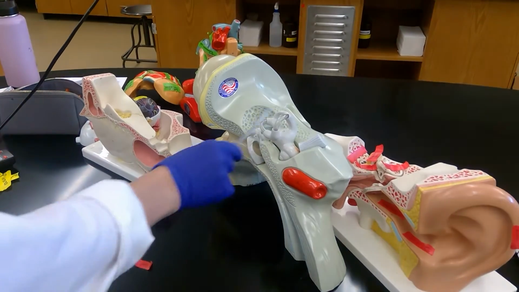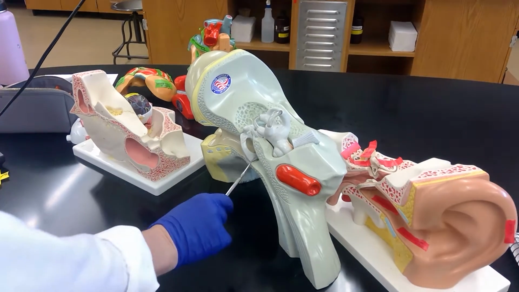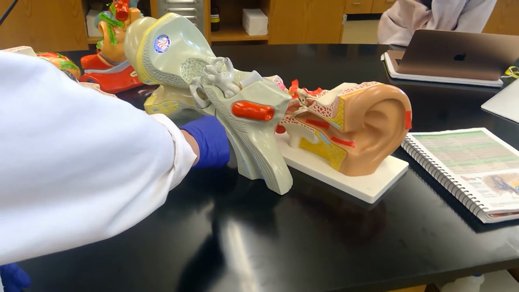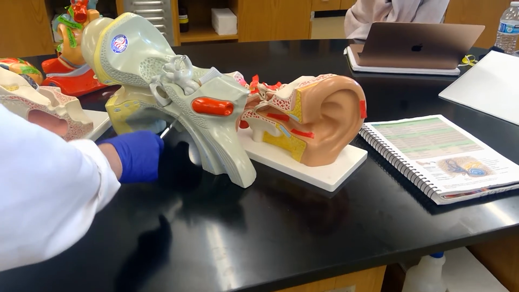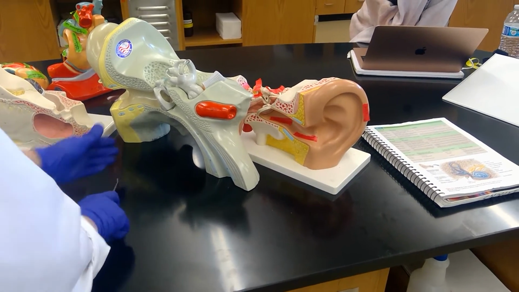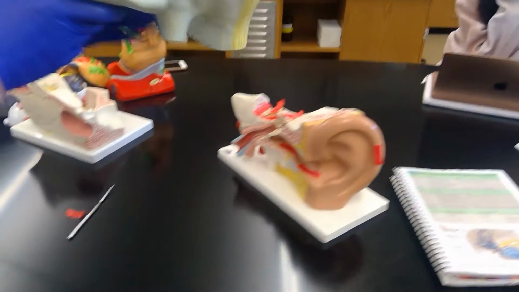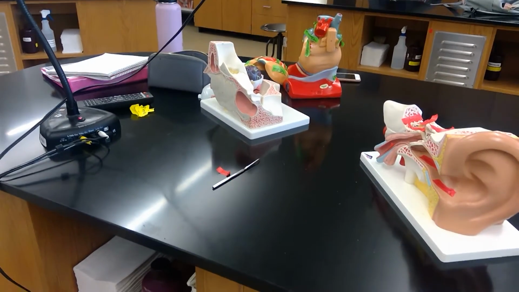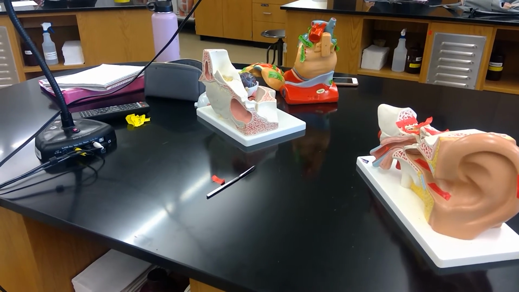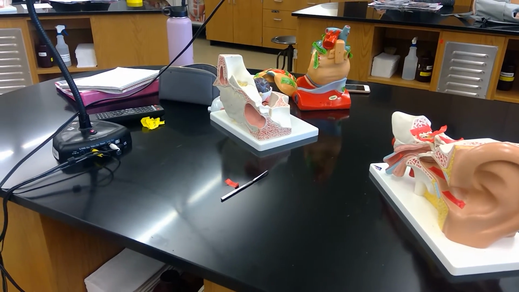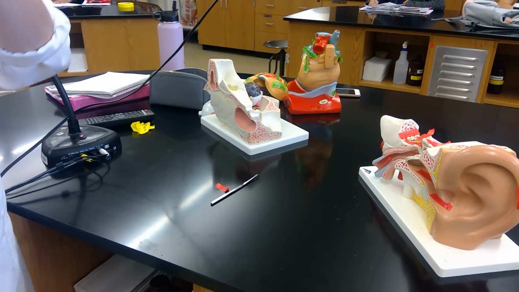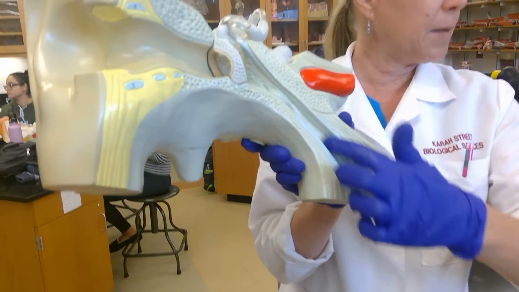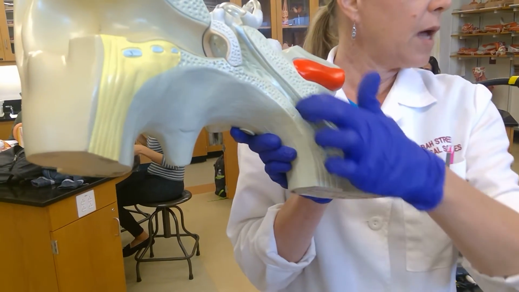Going back to our model, there's another structure here, and this is called the Eustachian Tube. I'm going to hold it up so everyone can see. That's the Eustachian Tube. There's another name for it, Auditory Tube, and there's another name for it, Pharyngotympanic Tube. So there are multiple names for that. This is the auditory tube.